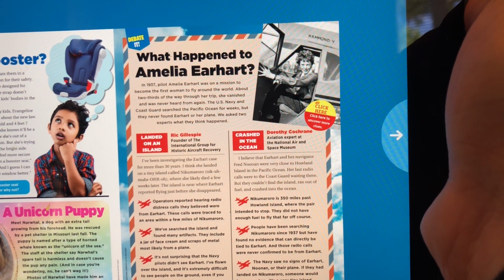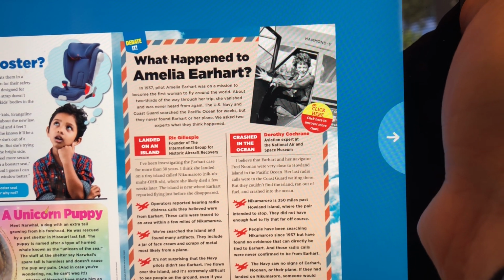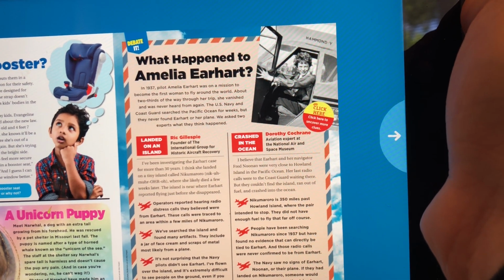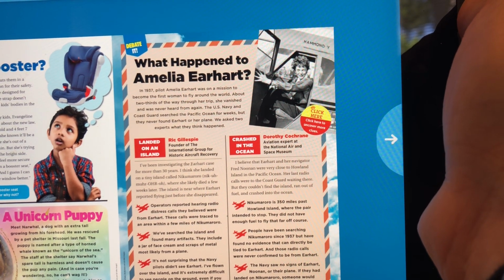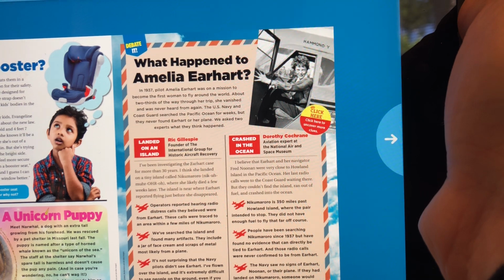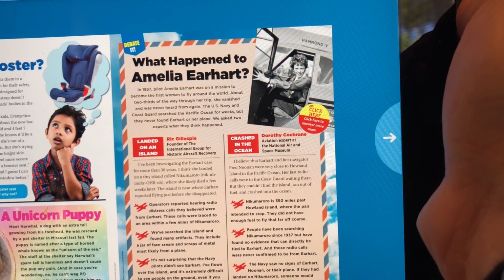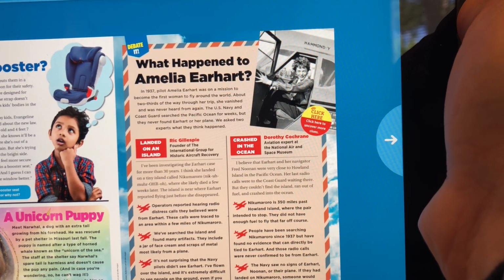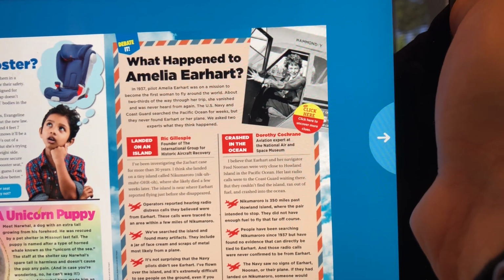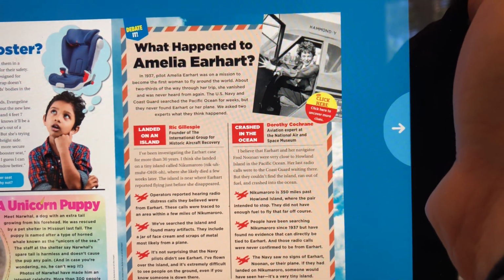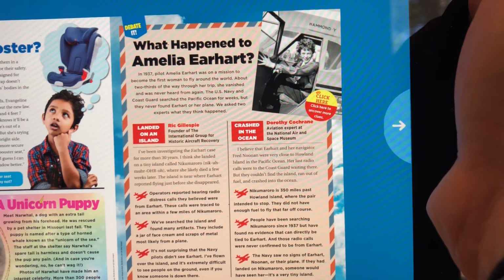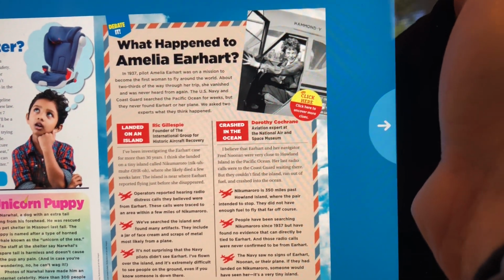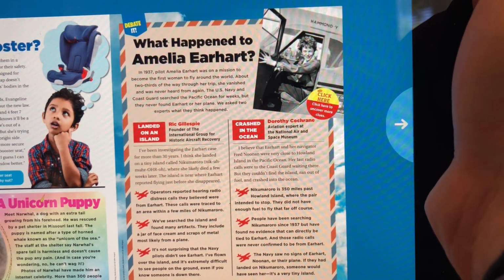In 1937, pilot Amelia Earhart was on a mission to become the first woman to fly around the world. About two-thirds of the way through her trip, she vanished and was never heard from again. The U.S. Navy and Coast Guard searched the Pacific Ocean for weeks, but they never found Earhart or her plane. We asked two experts what they think happened. One thinks she landed on an island, and the other thinks she crashed into the ocean, and they give their reasons why. So this is the debate of the week, and you're going to get to read more about that.